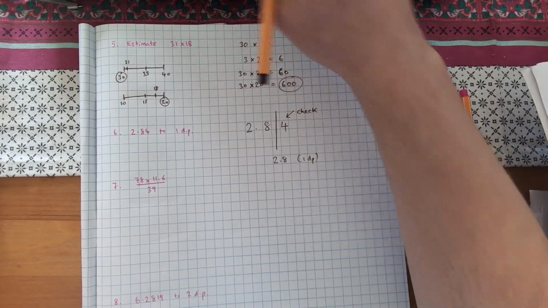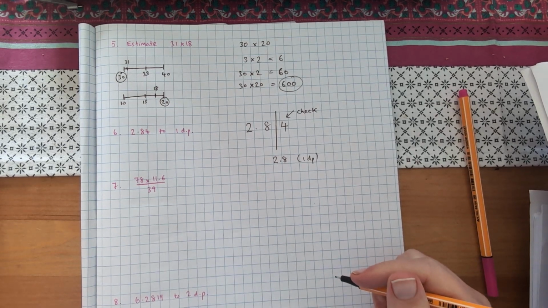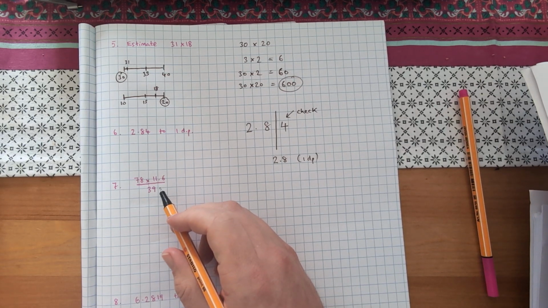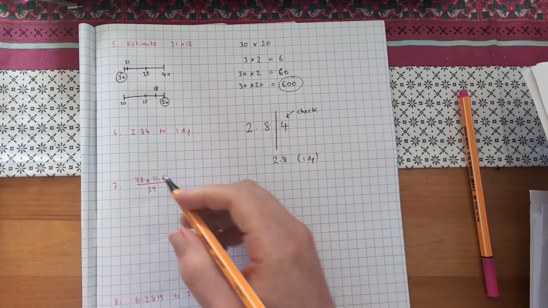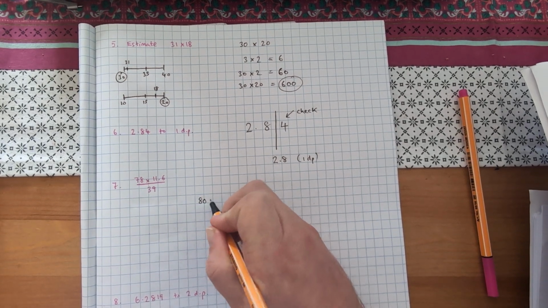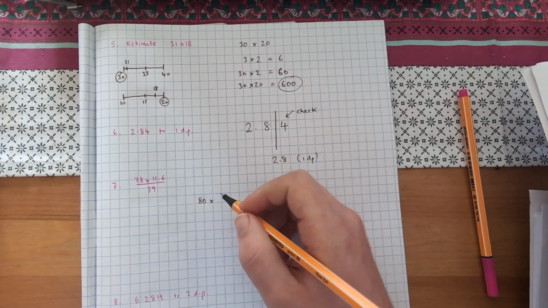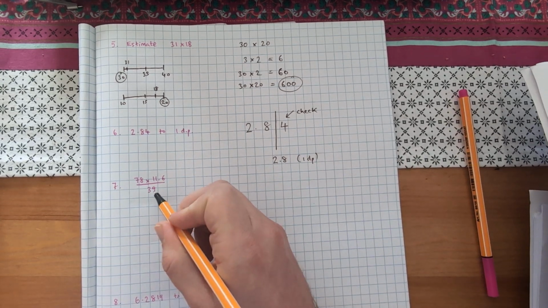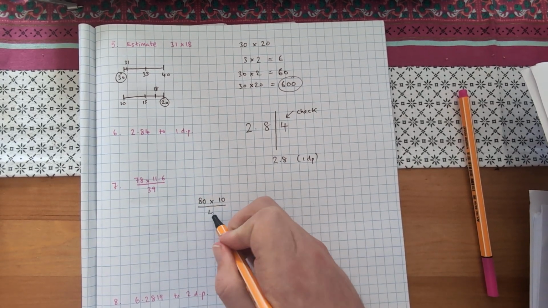Question 7 is another estimation question. It's saying, rounding each number to the nearest 10, estimate your answer to 78 multiplied by 11.6 divided by 39. 78's closest 10 is 80. 11.6's closest 10 is just 10. And 39's closest 10 is 40.